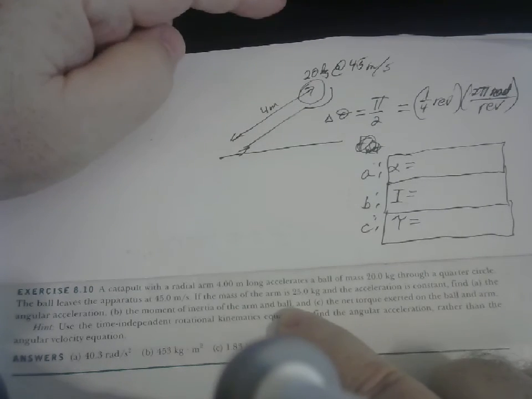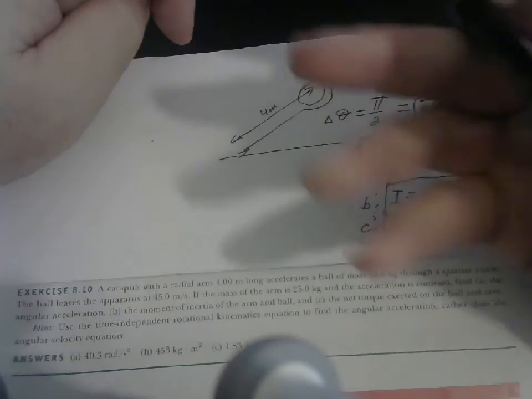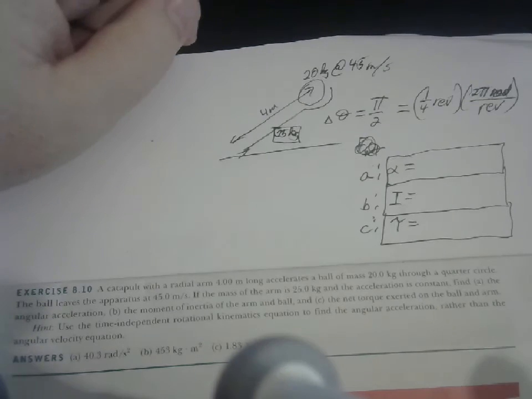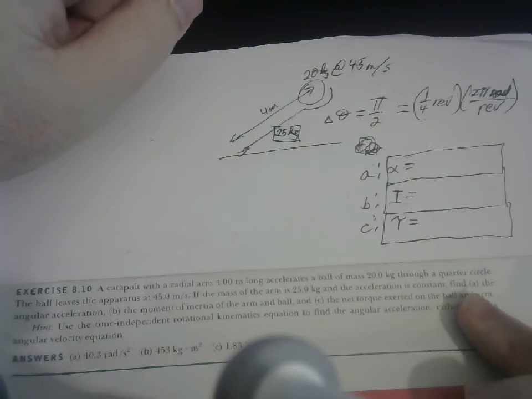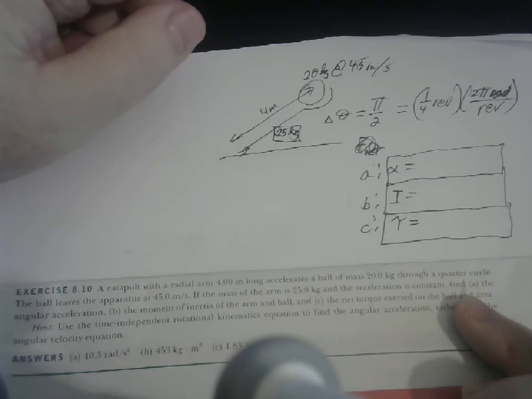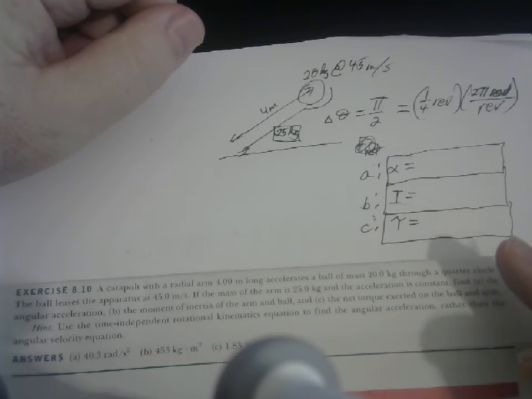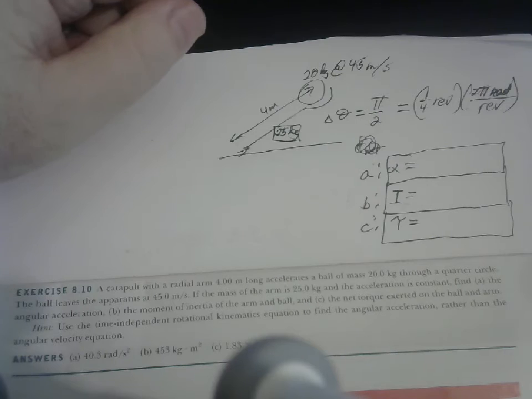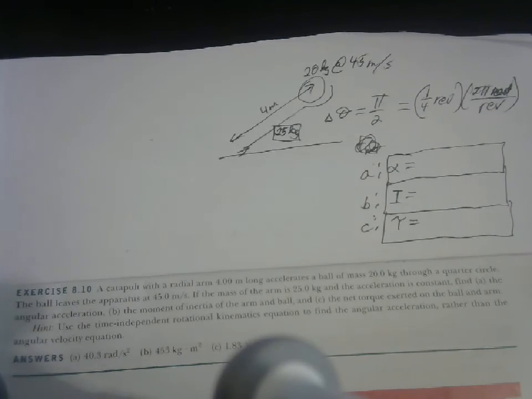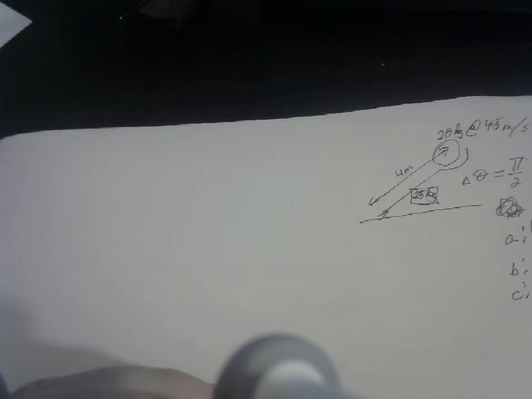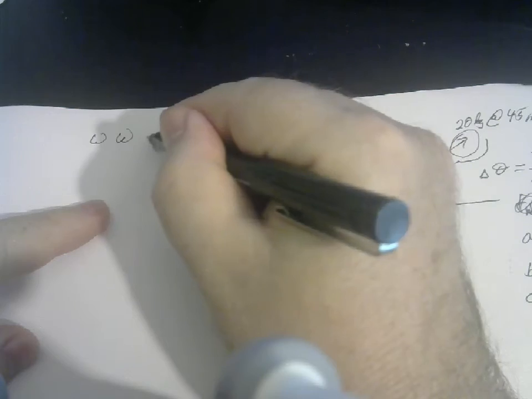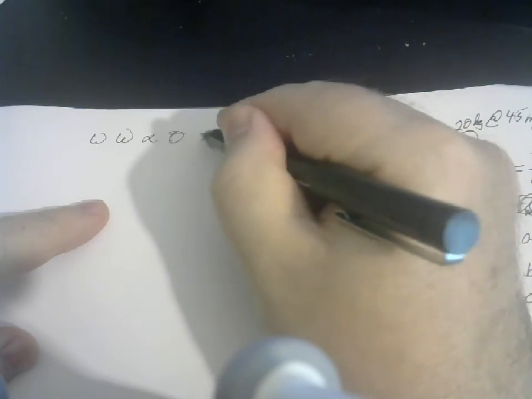If the mass of the arm is 25 kilograms, and the acceleration is constant, find A, the angular acceleration, B, the moment of inertia of the arm and ball, and C, the net torque exerted on the ball and arm. So here, instead of v, a, x, t, I'm going to write omega, alpha, theta, t.